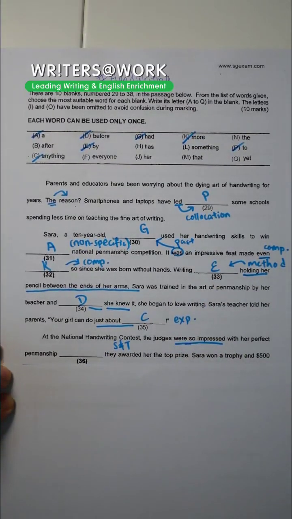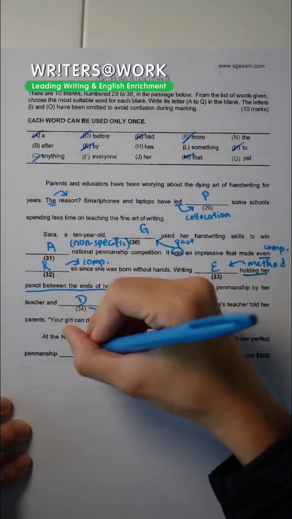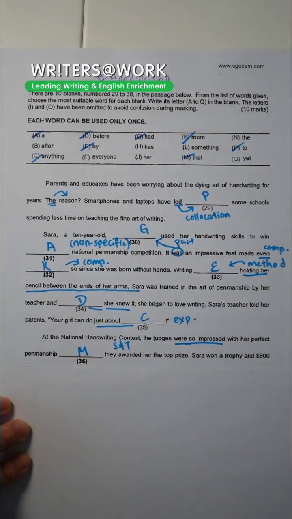Synthesis and transformation, how do you compose these two clauses together? To be so impressed that they awarded her the top prize. Okay, good job for those that got it right.